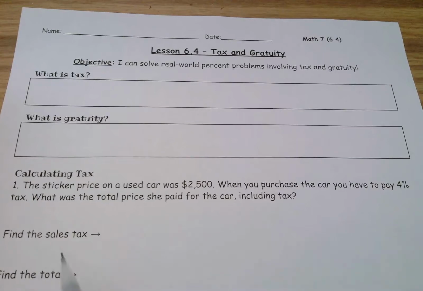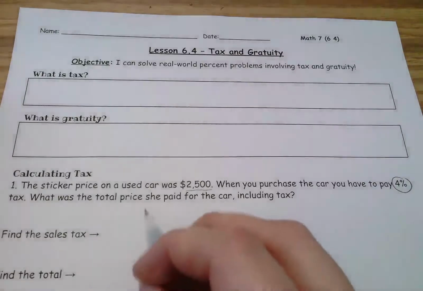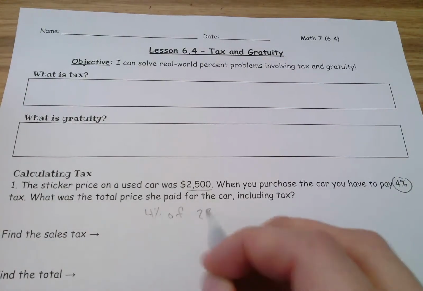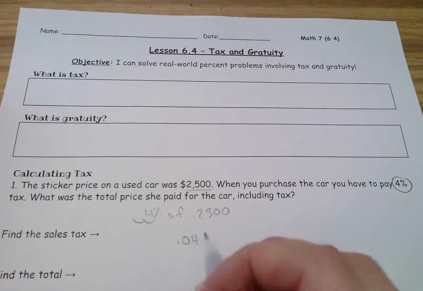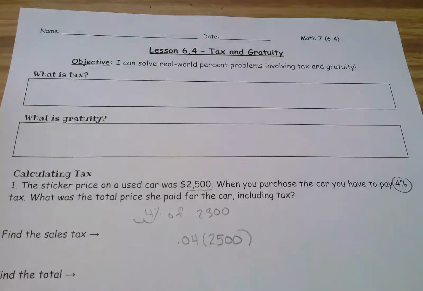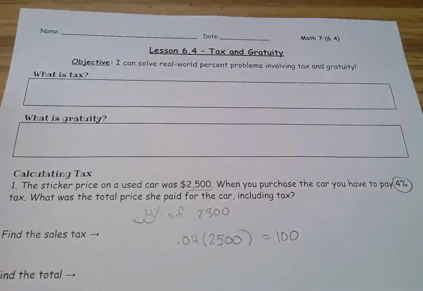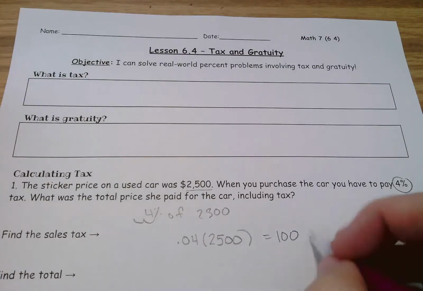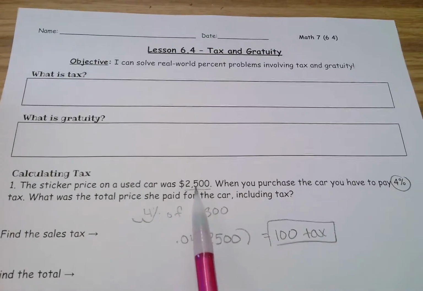Here we need to find the sales tax. The sales tax is 4% of $2,500. To do that, we have 4% as a decimal, moving my decimal 2 places over, 0.04 times 2,500. When I do that on my calculator, I get $100. That means I'm paying $100 in tax in addition to the $2,500 that it cost me for the car's regular price.